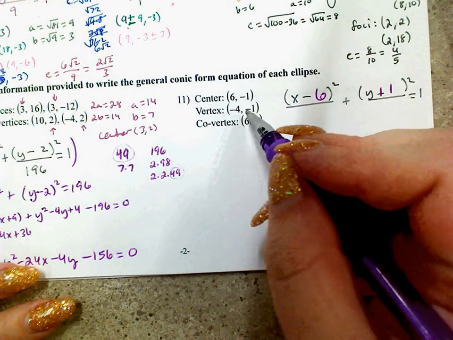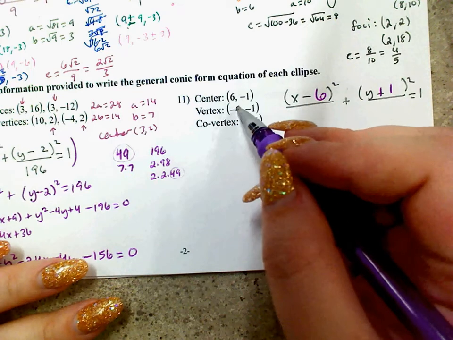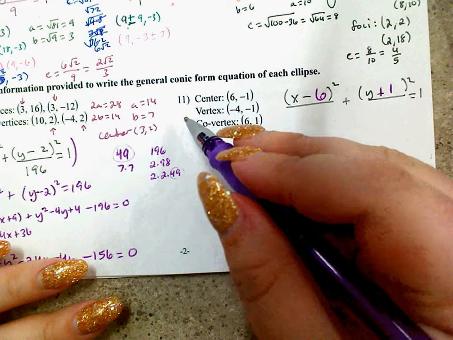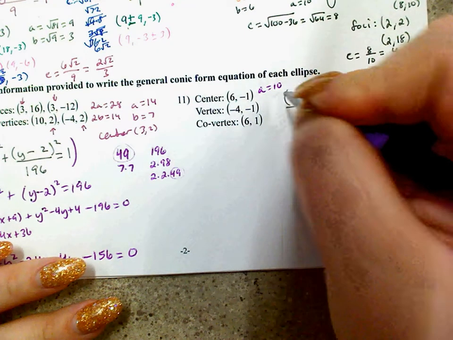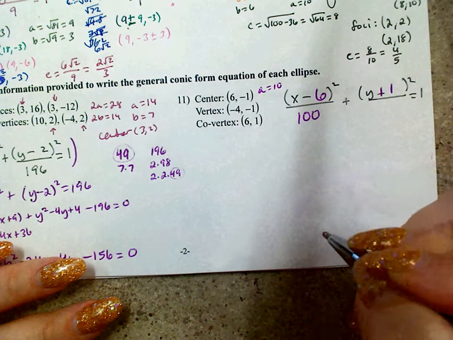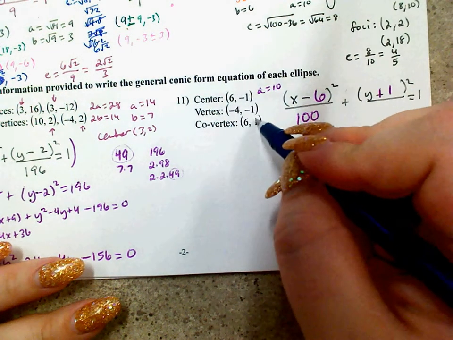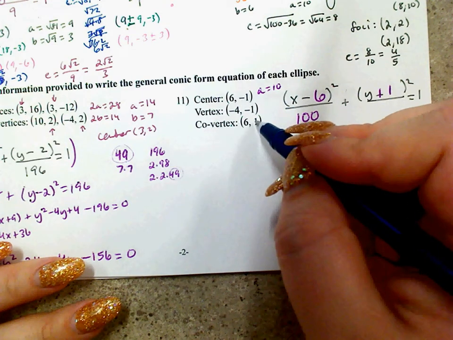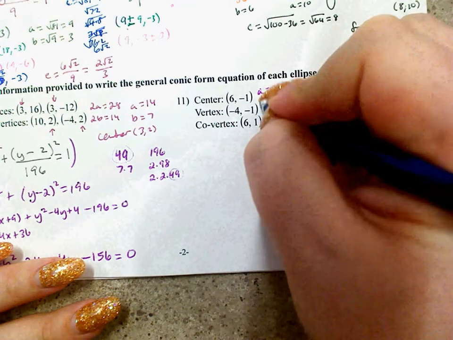That tells me I changed an x length, and I went to the left 10. I went backwards 6 and then 4 more. So 10 is a, and it goes underneath x, so that would be 100 right there. My co-vertex is (6, 1), which is a distance of 2 from (6, -1), and that is a y value, so that means b is 2, which means this right here is 4.